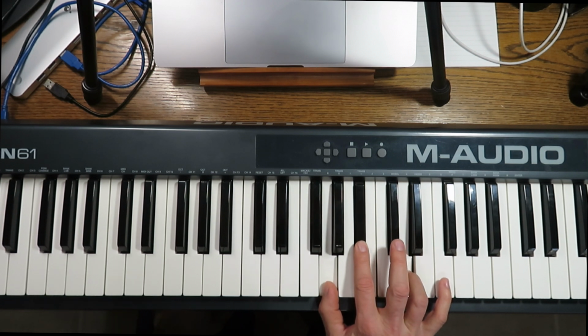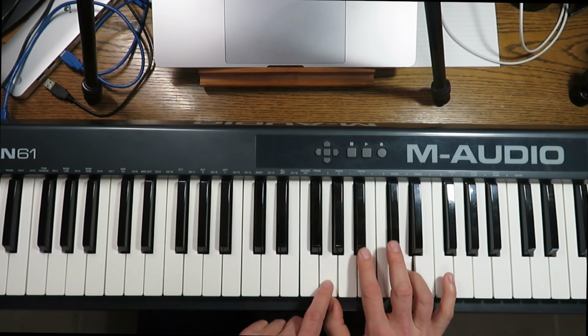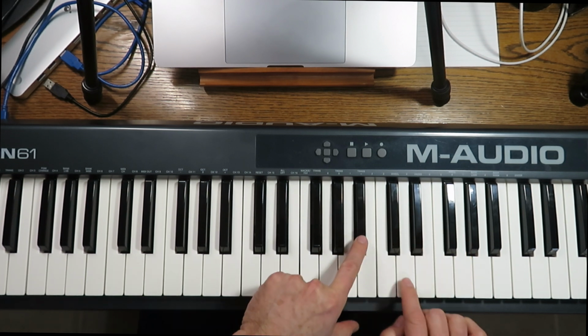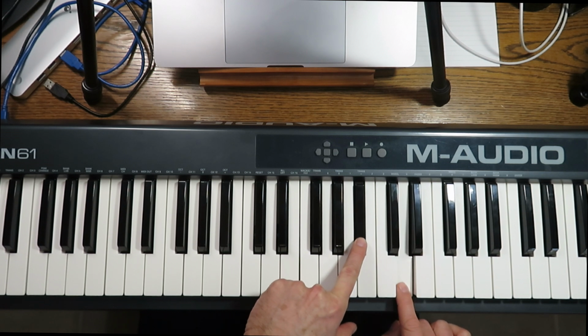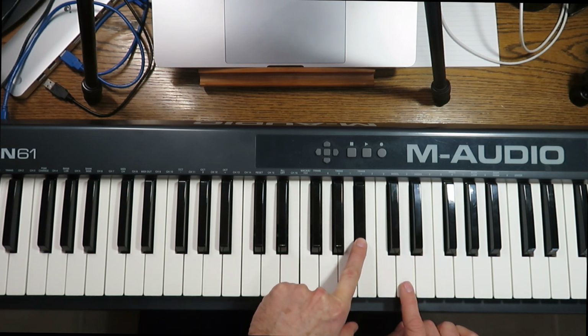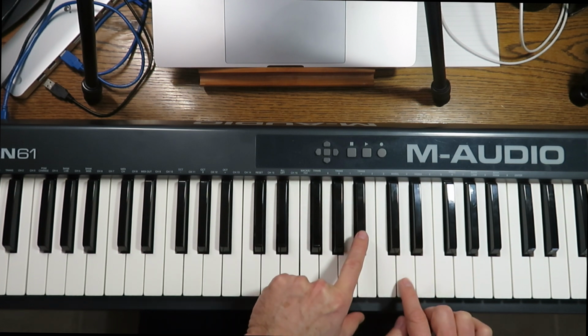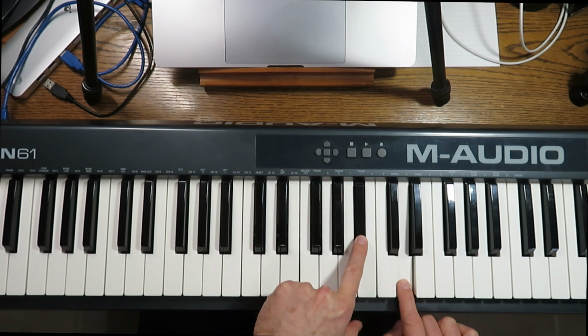Okay, so G to B flat is 1, 2, 3 half steps away, and B flat to D is 2 whole steps away. So we have a minor third with a major third stacked on top.